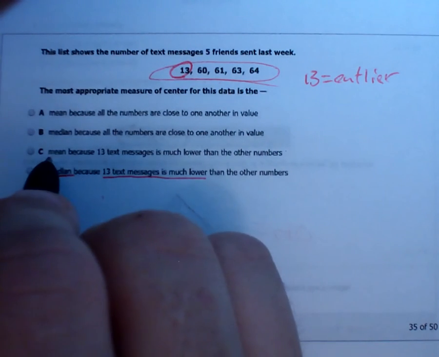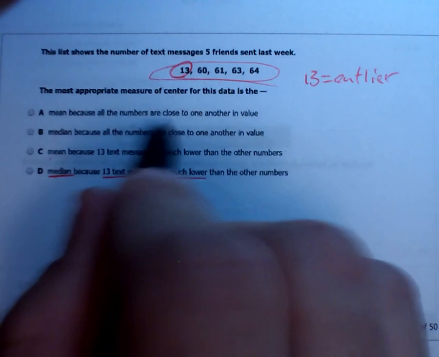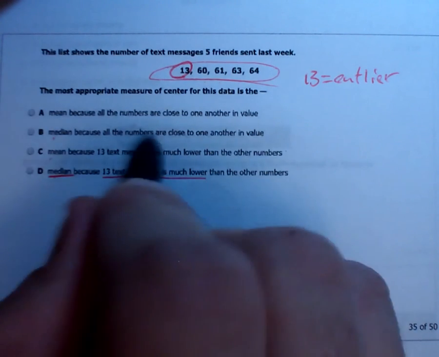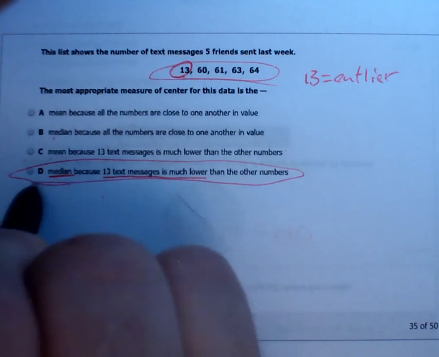All right, now look, it says mean because it's much lower. So right here, you can easily mess this up. Oh, I know it's median. Make sure the reason is right as well. So it has to be D.